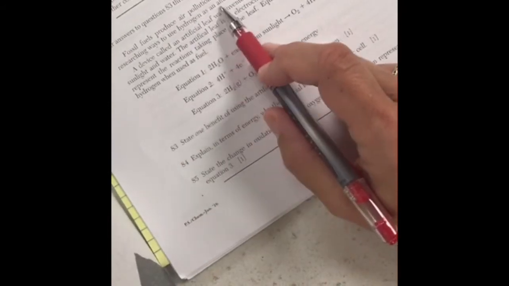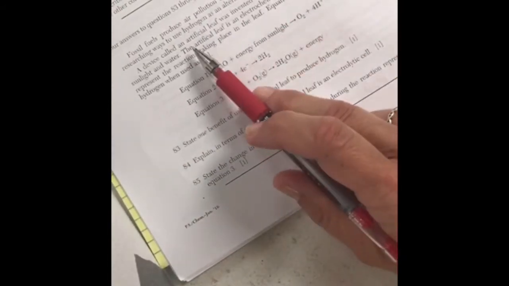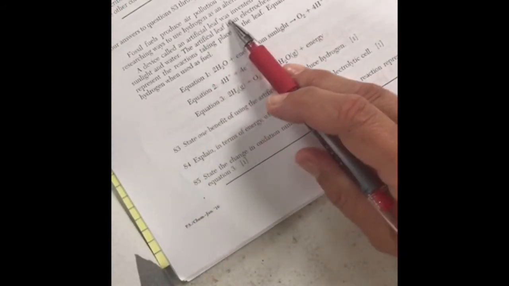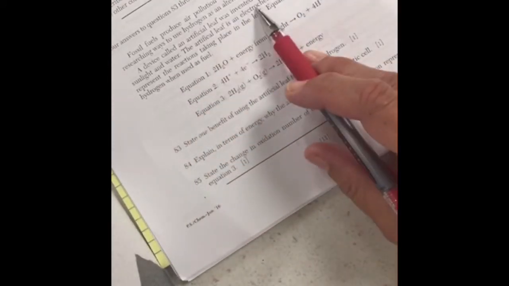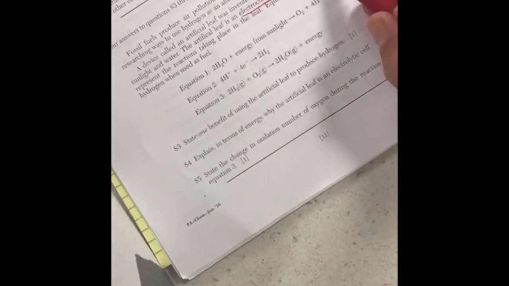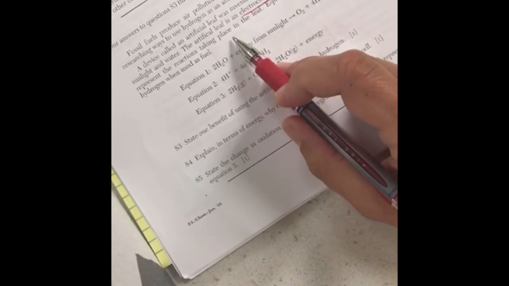Scientists are researching ways to use hydrogen as an alternate fuel. A device called an artificial leaf was invented to produce hydrogen and oxygen using sunlight and water. It's an electrochemical cell. Ooh, we're talking redox now. So equations 1 and 2 below represent the reactions taking place. Equation 3 represents a reaction of hydrogen when used as fuel.